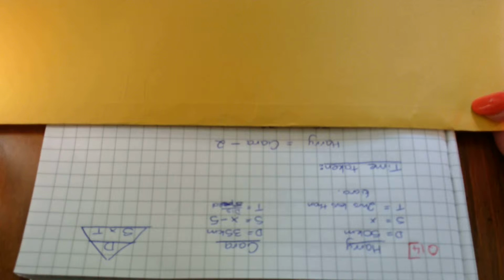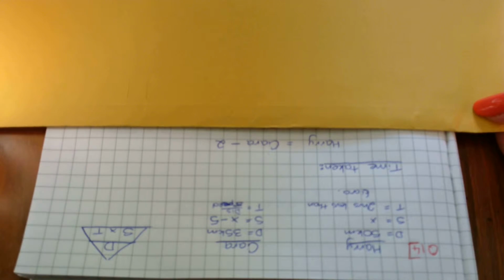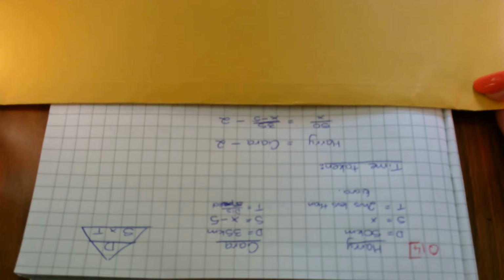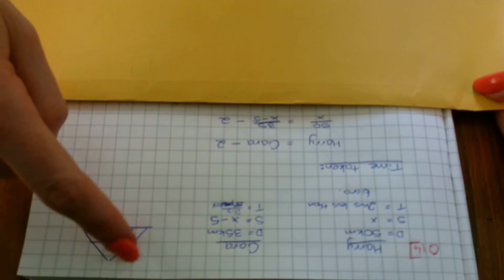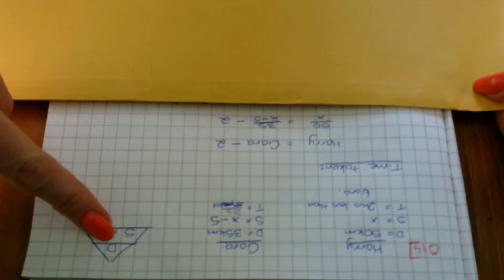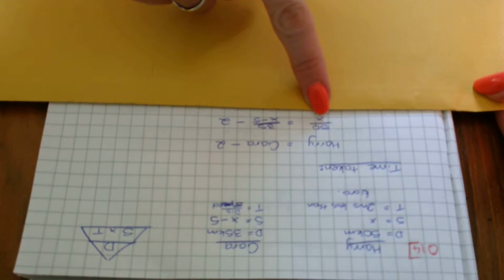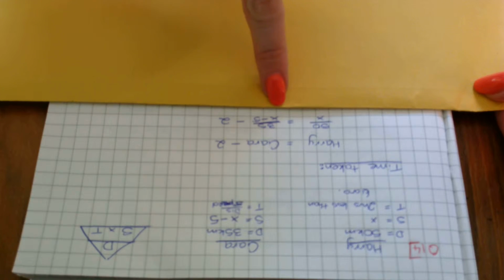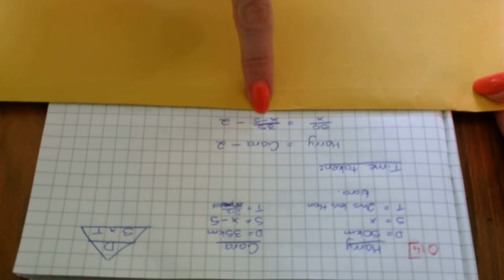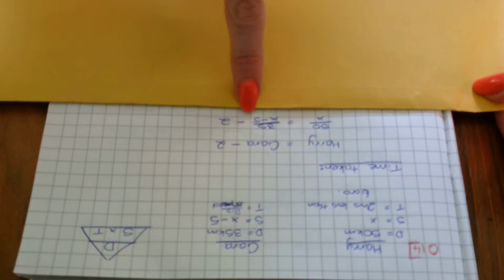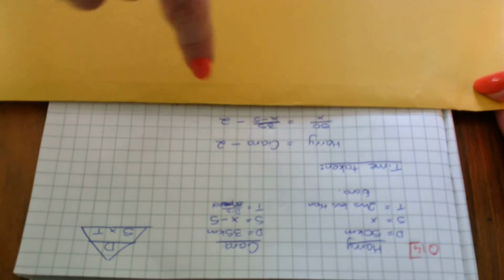So if we write down in words the first part of it, how much time it took. So Harry's time is equal to the time Kira took minus 2 hours. So according to our triangle, if I want to find time, I must divide distance by speed. So Harry's 50 kilometres divided by his speed of X is equal to Kira's 35 kilometres divided by her speed of X minus 5, and then subtracting 2 more hours.